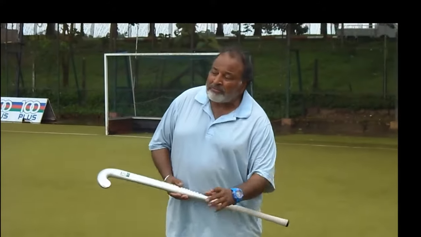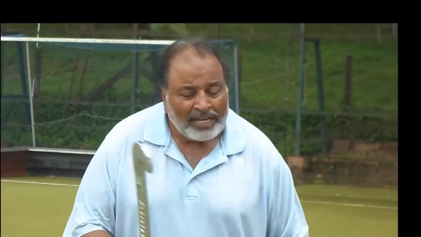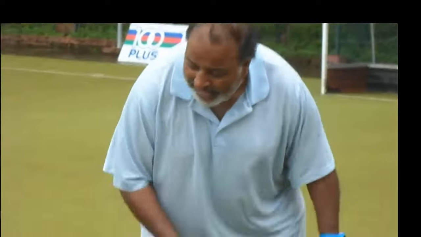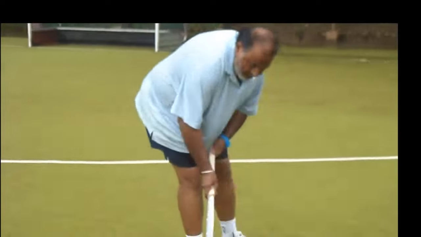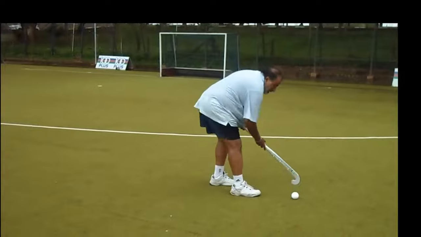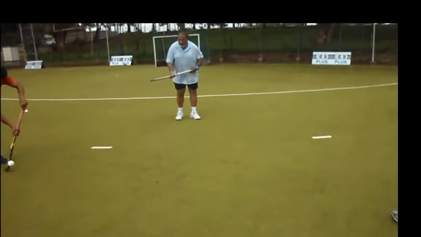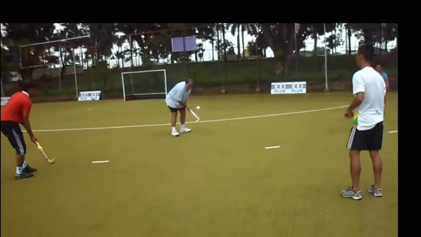On the left side, a little bit uncomfortable in controlling it and clearing it. It is a very simple technique to receive the ball on the reverse stick and then clear it. And even under huge pressure, you can make this simple reverse stick pass and reverse stick pass to your teammate, and also you can launch a counter attack.